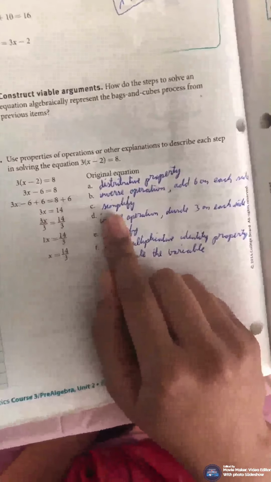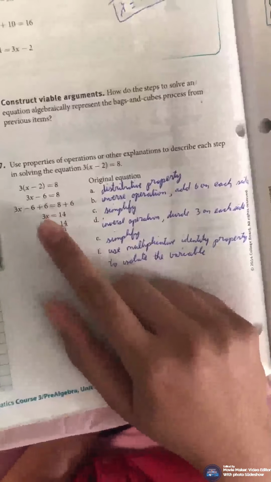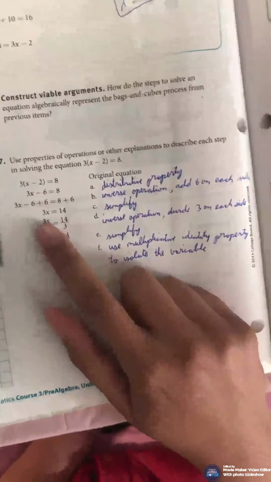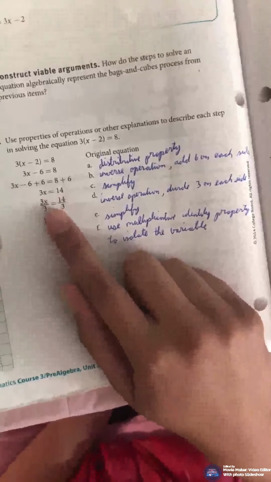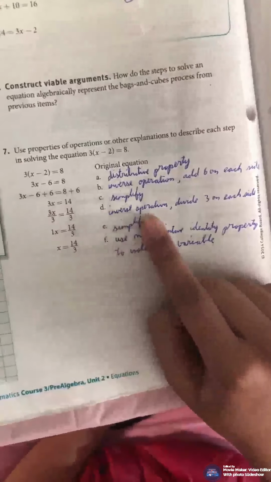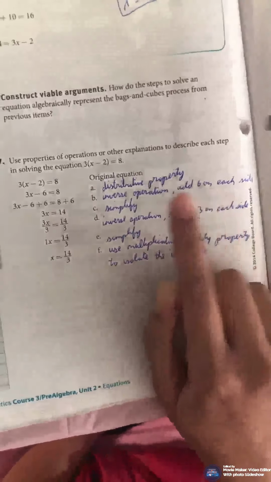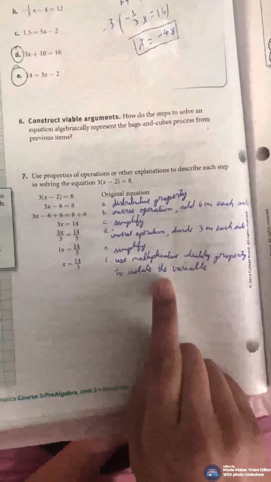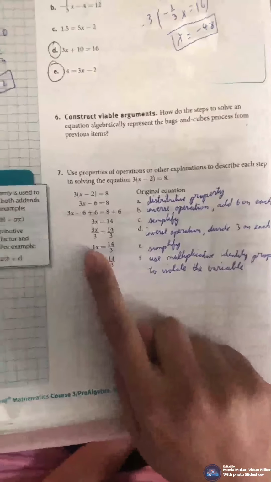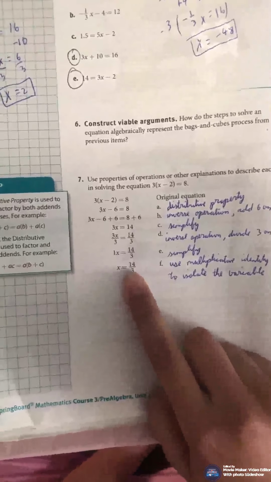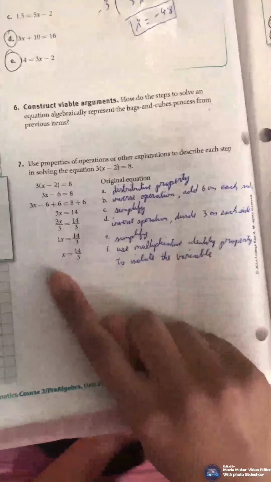And they did that because we're subtracting 6 here, so the inverse of that would be adding 6. Then this is simplifying, and then in here they're dividing by 3 on both sides because you're multiplying 3 by x over here. So the explanation for this step would be inverse operation, divide 3 on each side. And then this would be simplify, and then lastly this would be use multiplicative identity property to isolate the variable. That would be because there was a 1 here and now it's gone, so we use multiplicative identity property to isolate the variable.